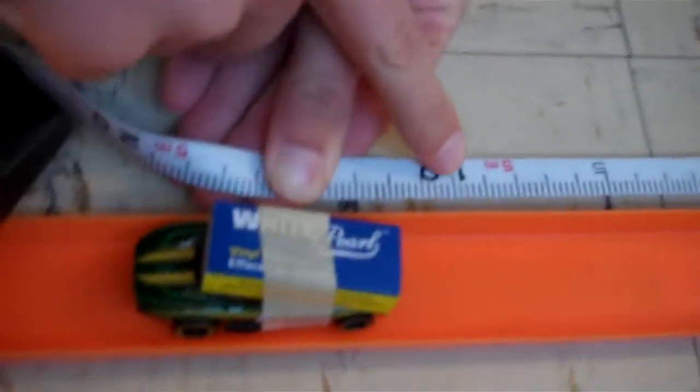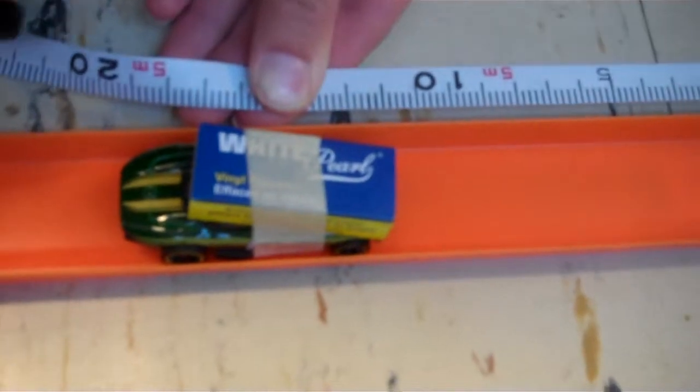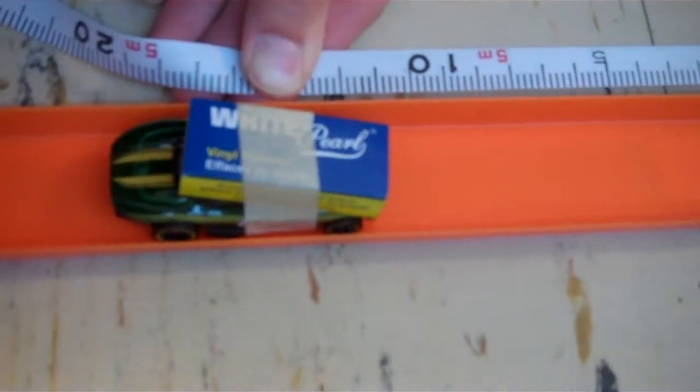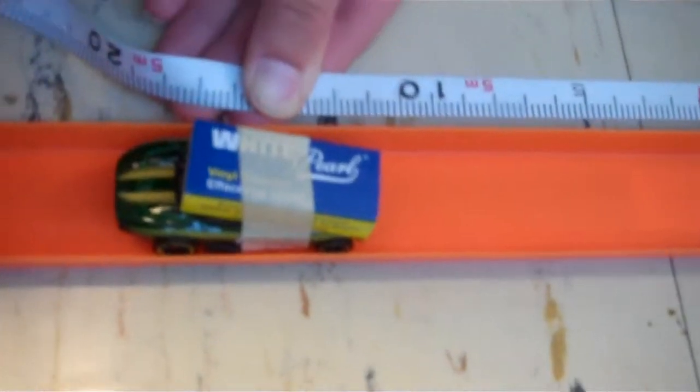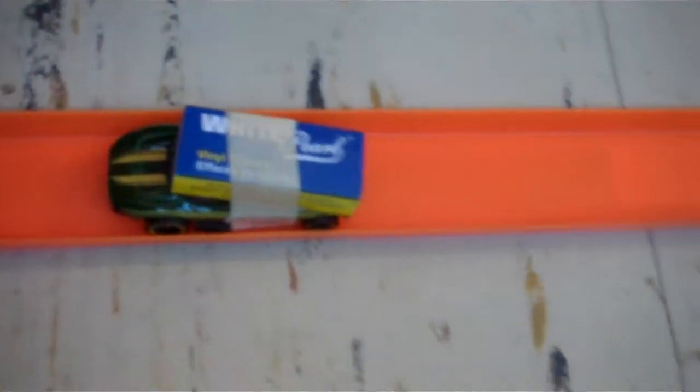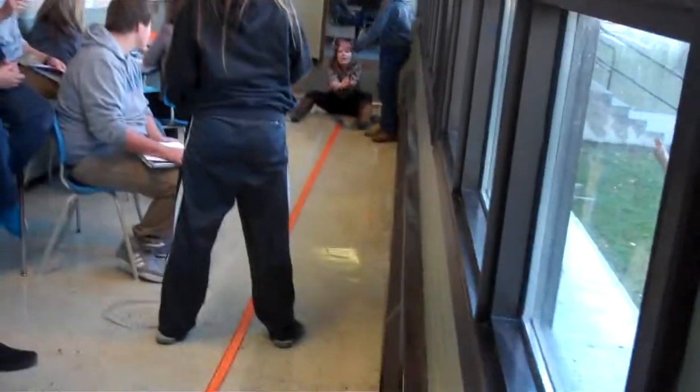The time was 5.58. So that's 5 meters and then 10 centimeters, and you've got 5 after that, so that would be 5 meters and 15 centimeters. So 5.15 meters for that one. But we'll try it one more time and see if we can make it work.